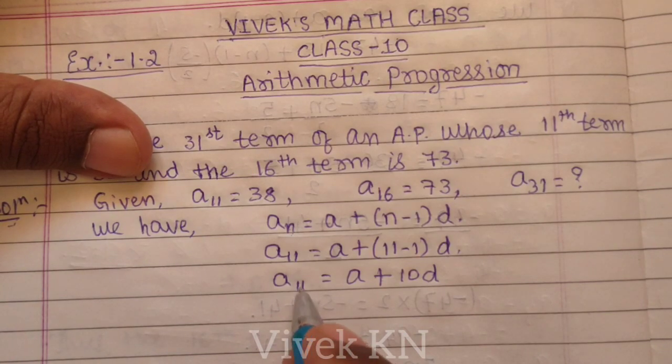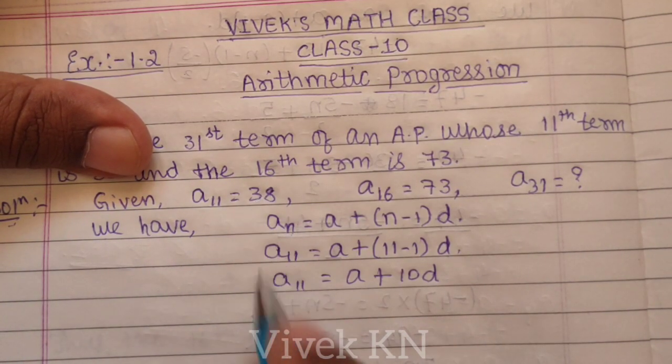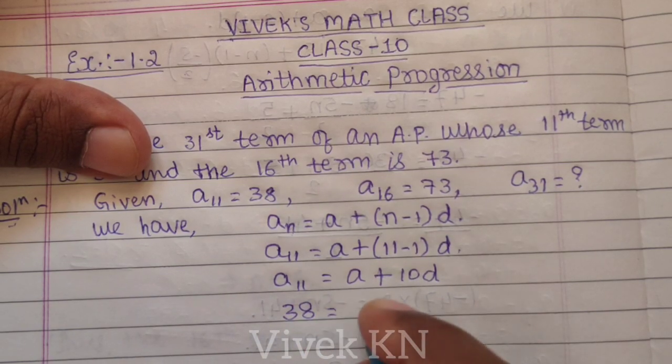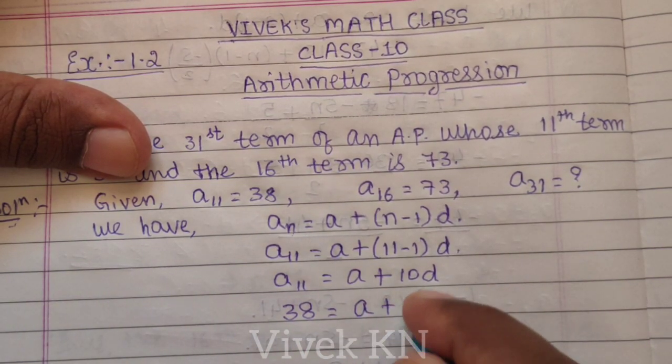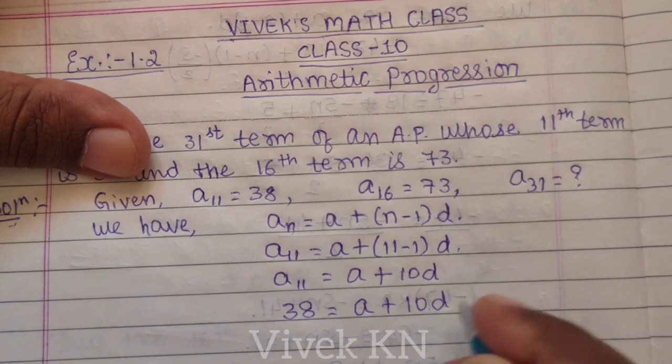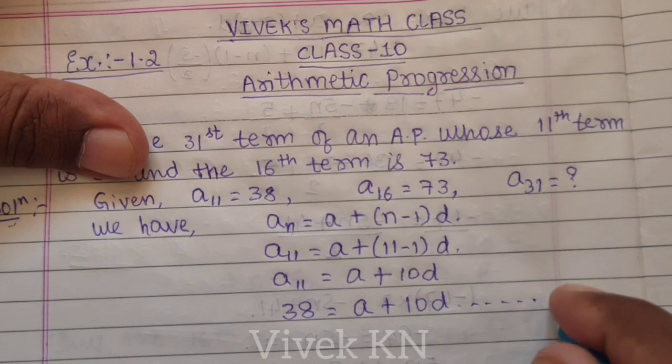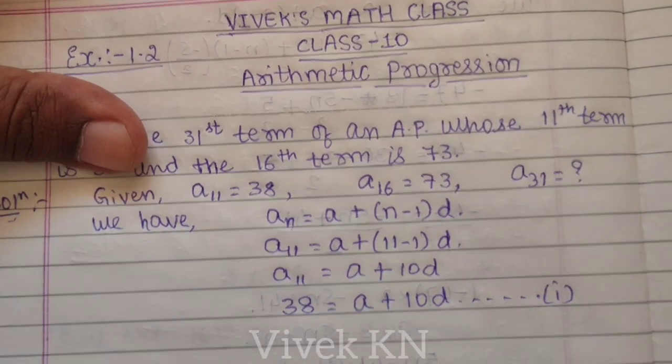The value of a11 is given, that is 38. So 38 is equal to a plus 10 into d. This is equation 1.